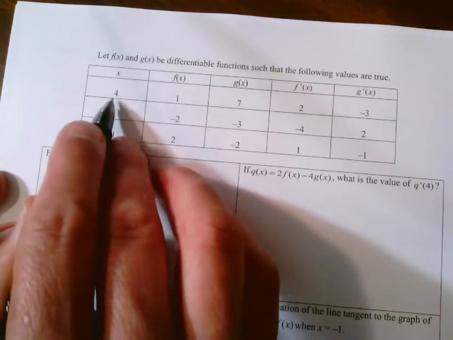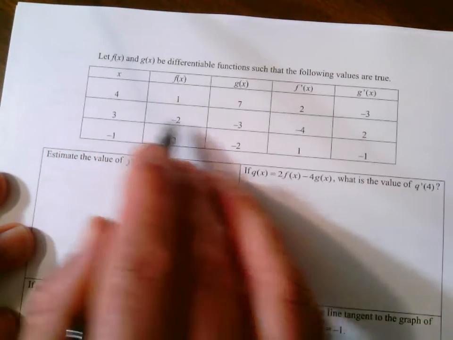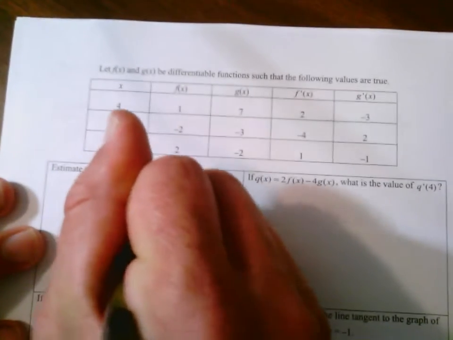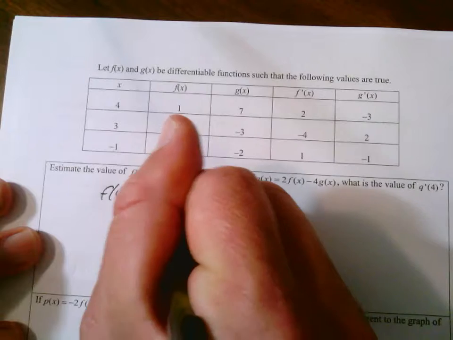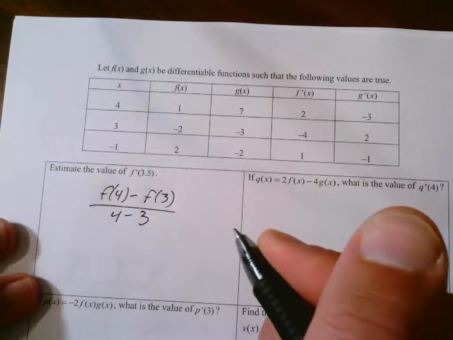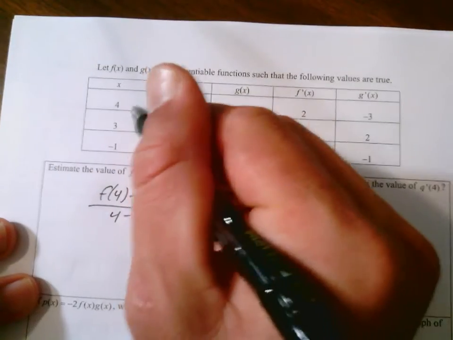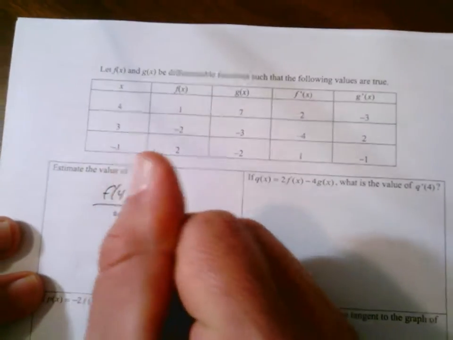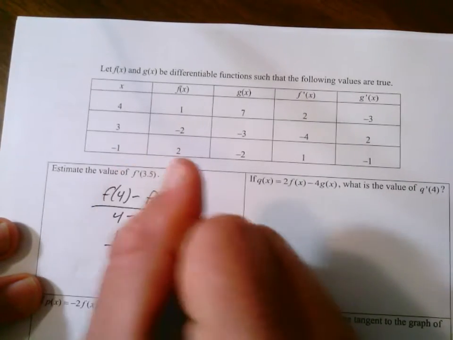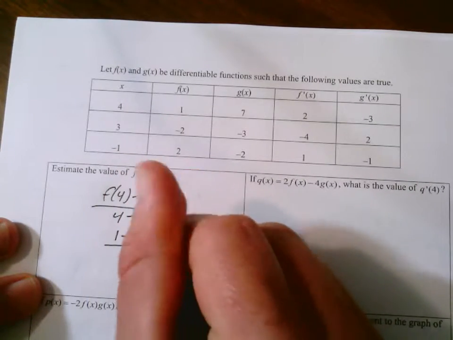This is the slope, so we're just going to use the slope between 4 and 3 to estimate this. So f of 4 minus f of 3 over 4 minus 3. F of 4 is 1. F of 3 is negative 2. 1 plus 2 is 3.